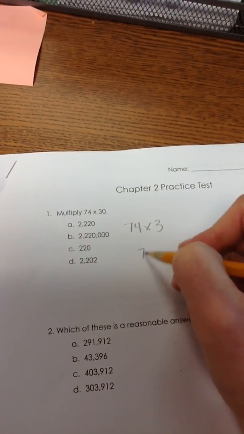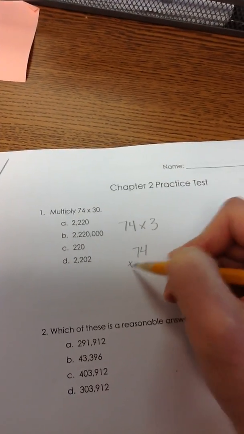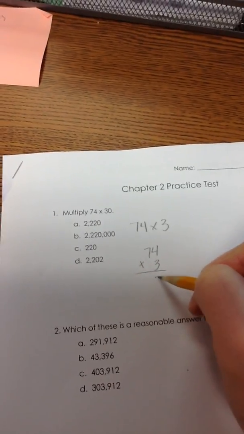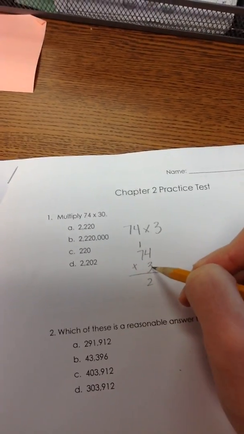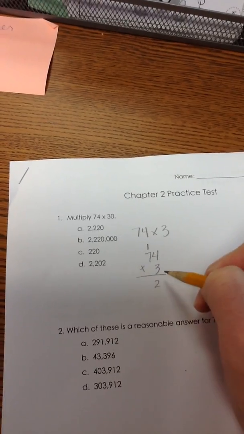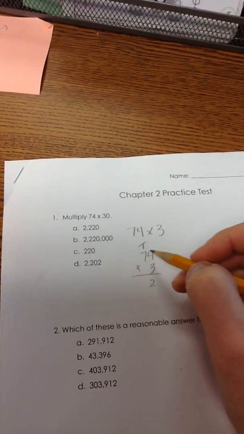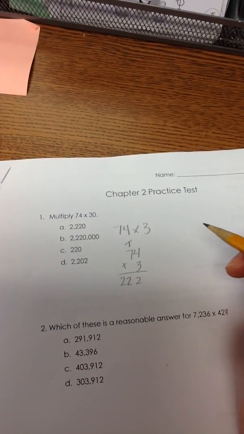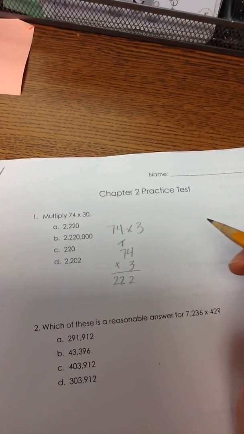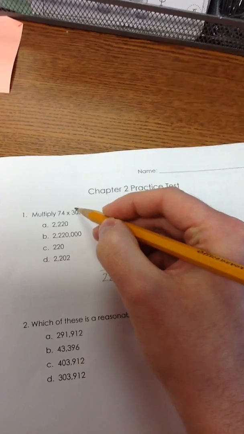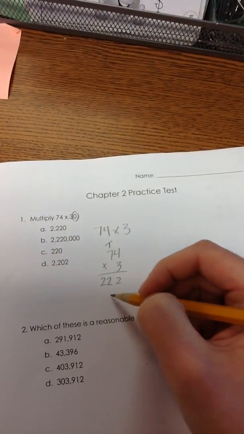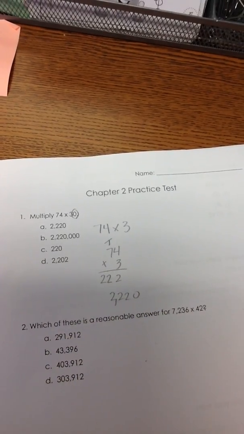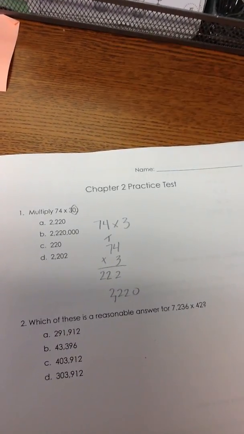So let's figure out what 74 times 3 is equal to. 3 times 4 is 12. 3 times 7 is 21, plus 1 is 22. So we get 222, but then we have to go back and add a 0. So our final answer would be 2,220.